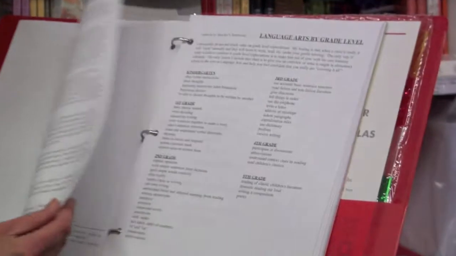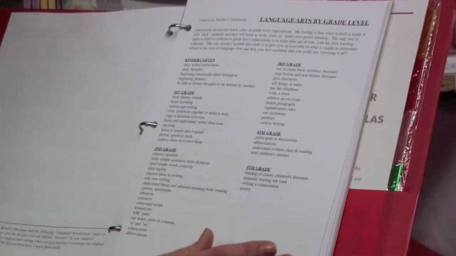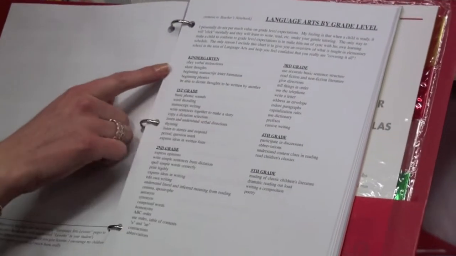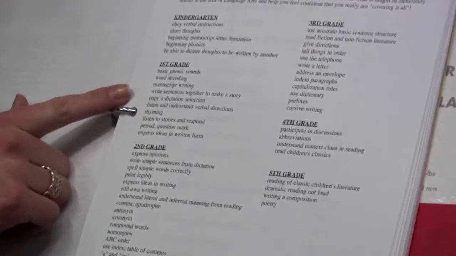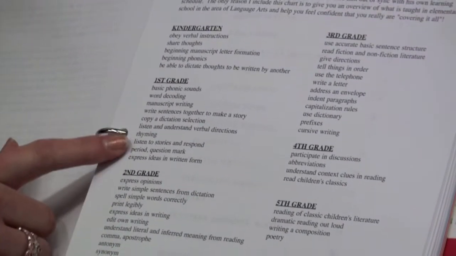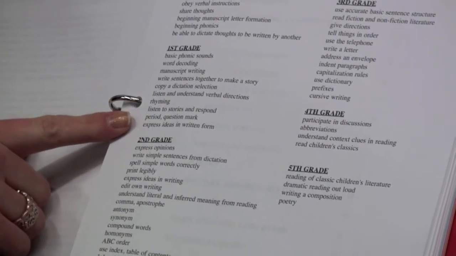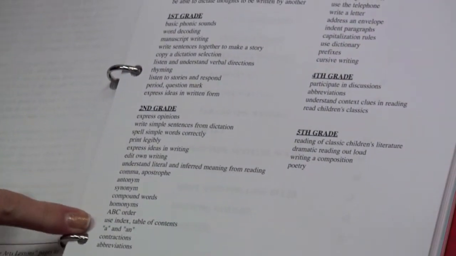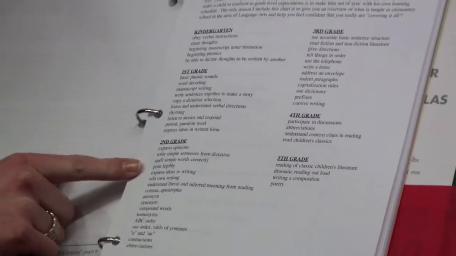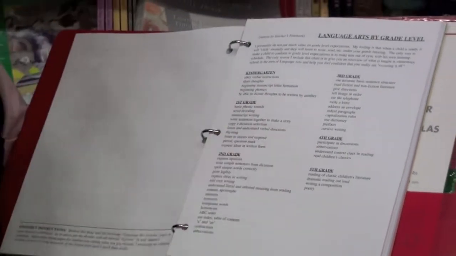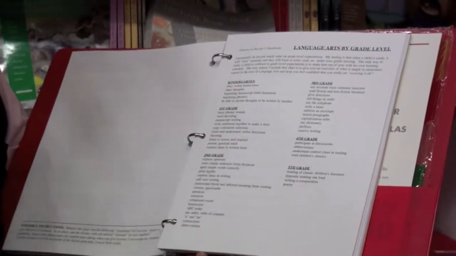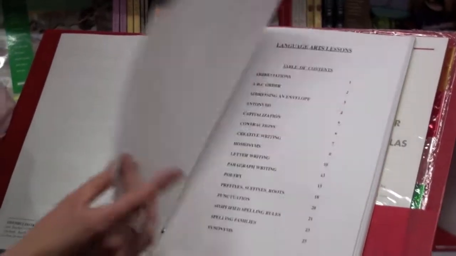Here's instructions for you as a teacher, and then there are language arts by grade level. Here's a list of things your child should be learning. By 1st grade, they should understand rhyming, periods and question marks. By 2nd grade, they should understand articles, abbreviations, etc., all the way up to 5th grade, where they're doing poetry, writing a simple composition, etc.